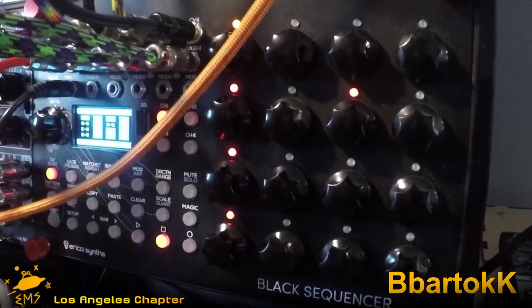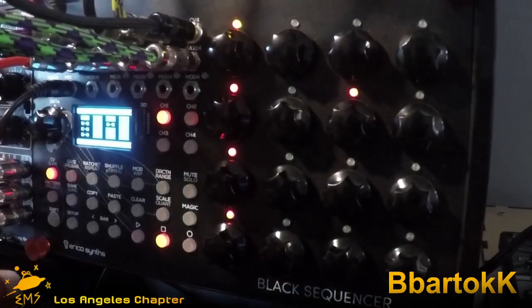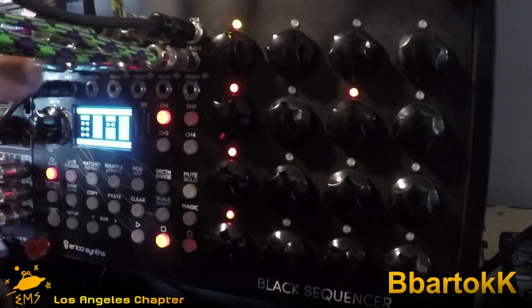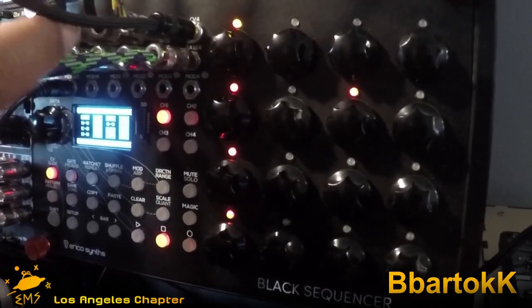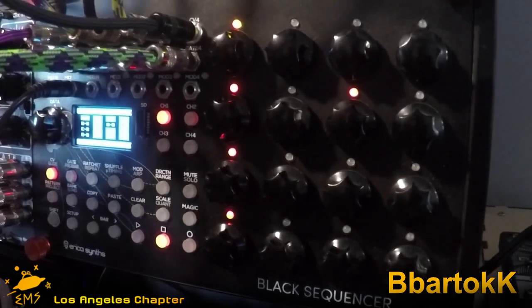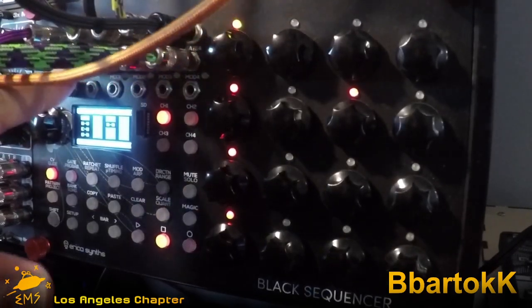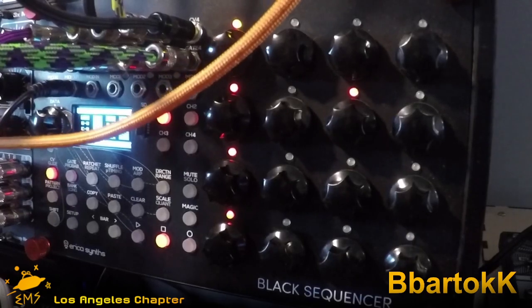And mostly what I've done is I've got the Erica Synth Black sequencer with 4 voices. So we've got 1, 2, 3, 4, and then there's 4 gate outputs that correspond with those voices.